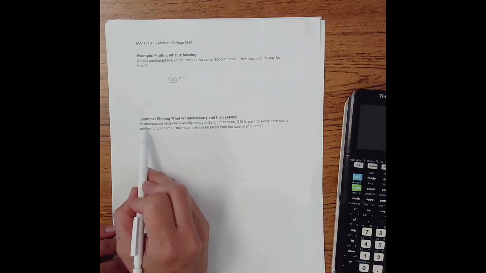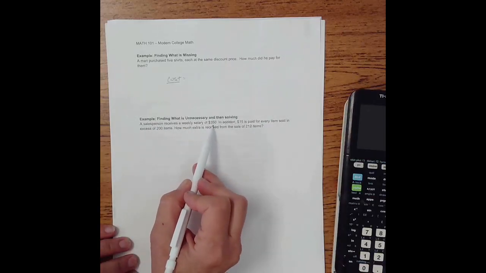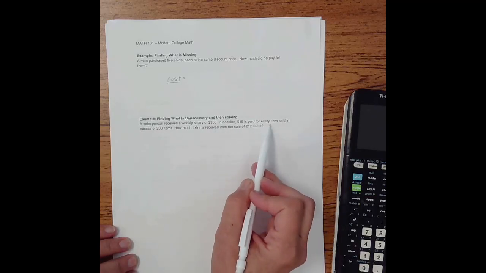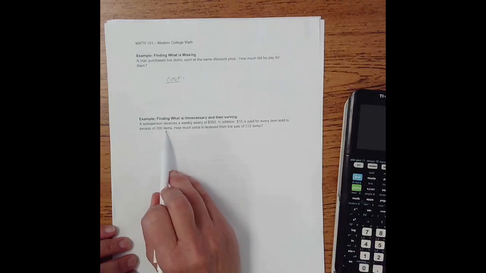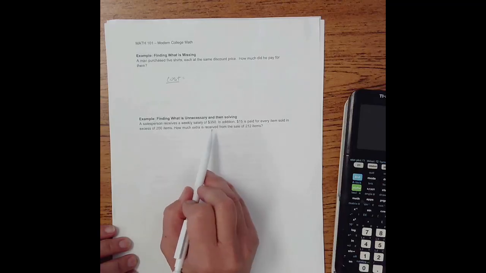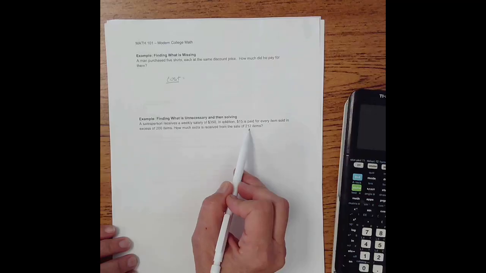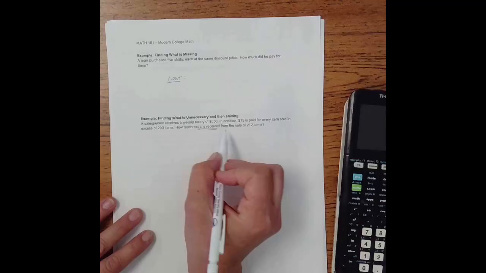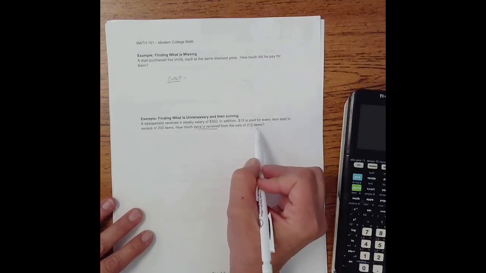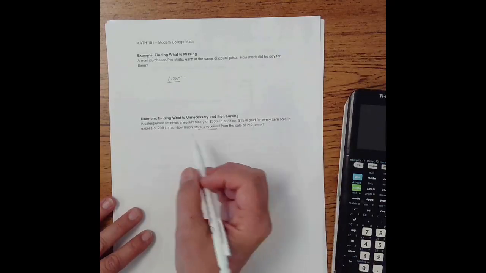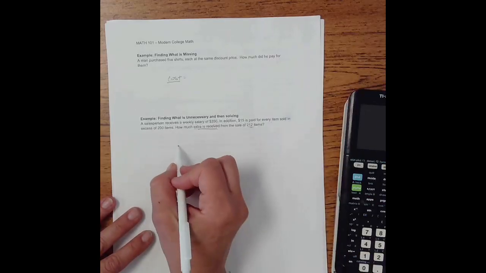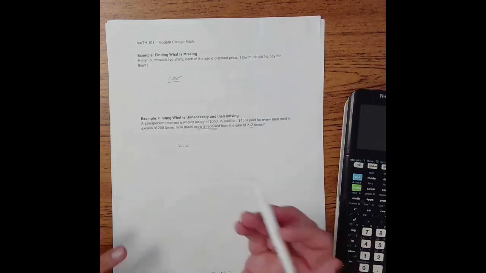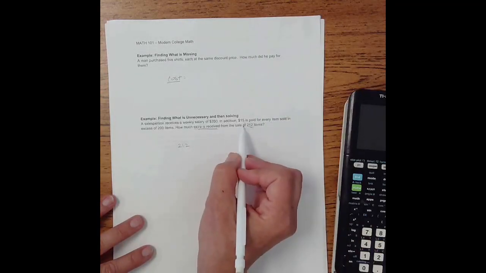Now the second one might have some extra information too. It says a salesman received a weekly salary of $350. In addition, $15 is paid for every item sold in excess of 200 items. How much extra was received from the sale of 212 items? If I'm looking for how much extra he received, I just need to know that I sold 212 items, and for every item over 200, I get an additional $15.